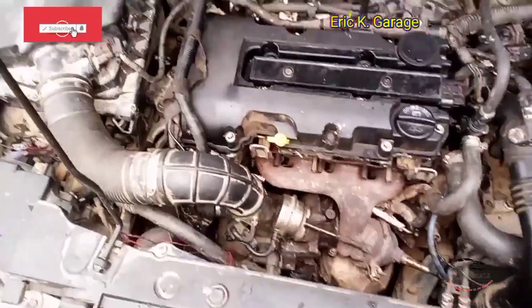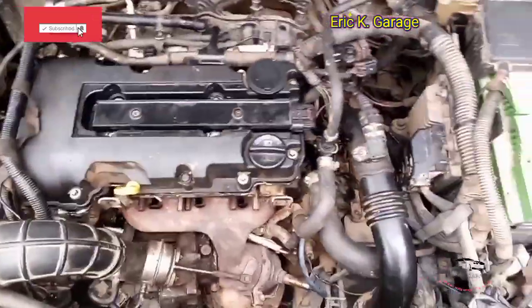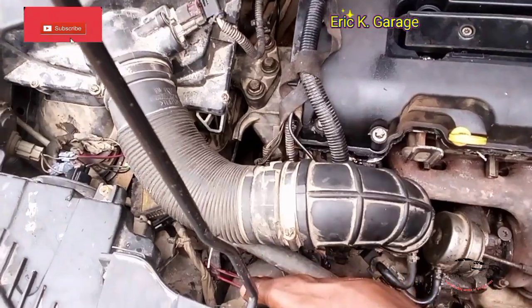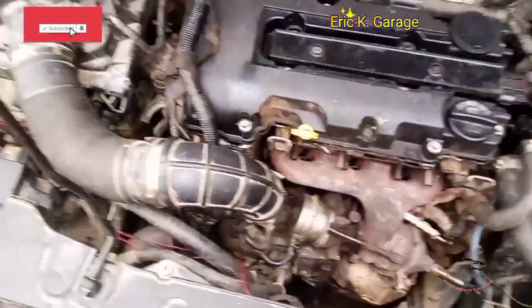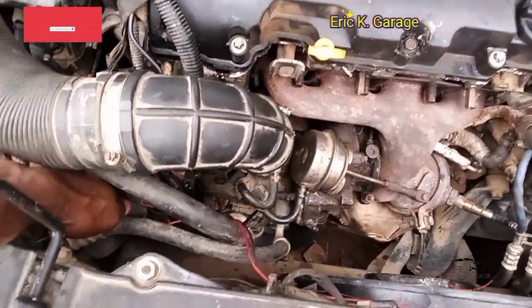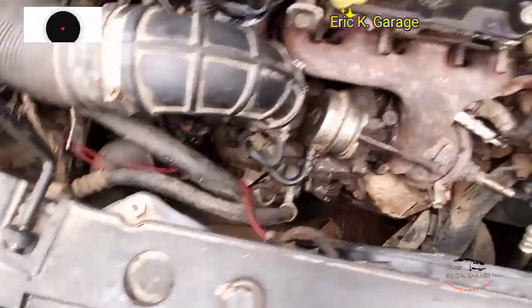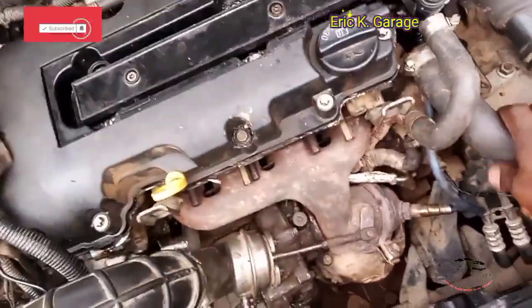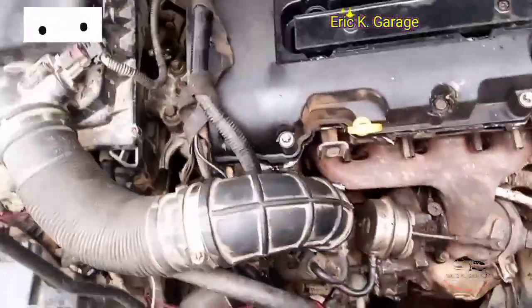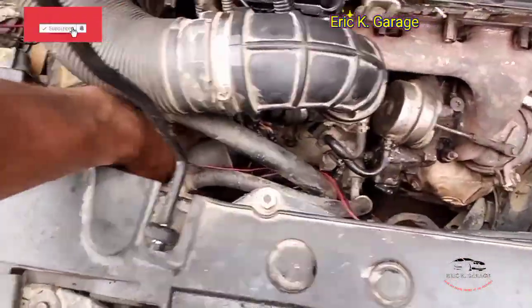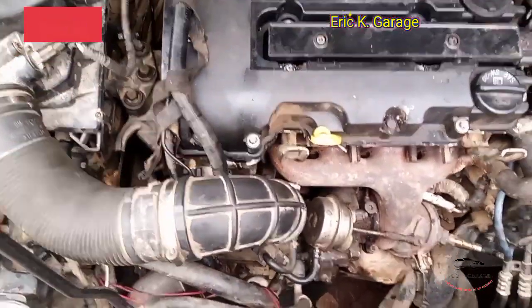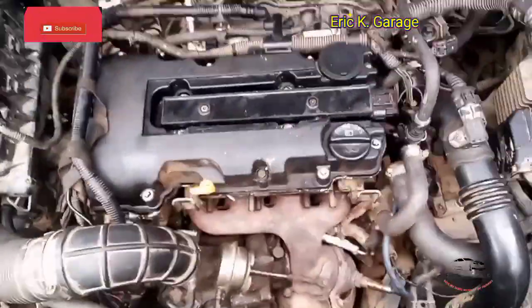Sometimes, if the thermostat is closed off and not working, you can see that as you start the car, the thermostat line will be cold, and then the rest of the cooling system hose will be hot. If you find that the thermostat side is cold, that means the thermostat has blocked. The thermostat is not working, and that can cause engine overheating.